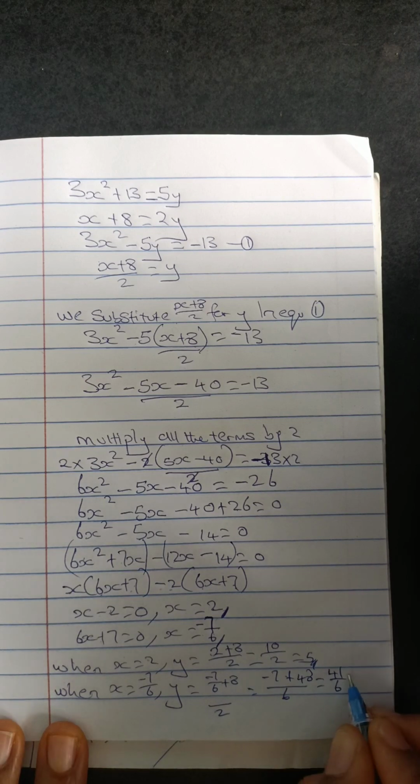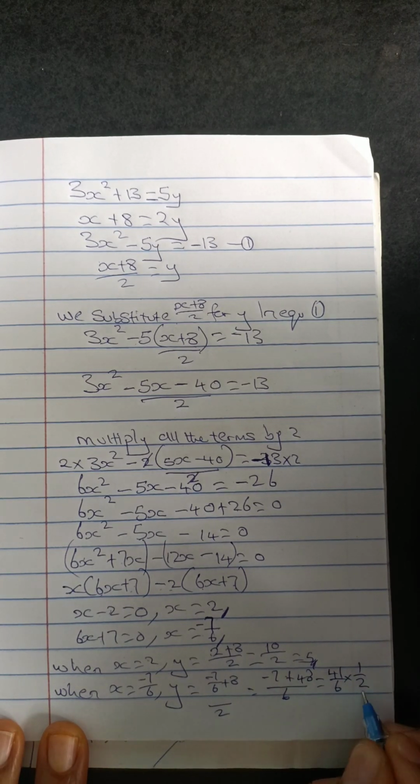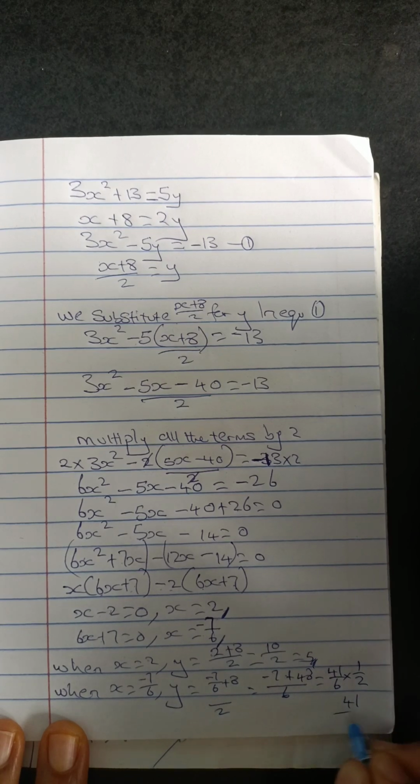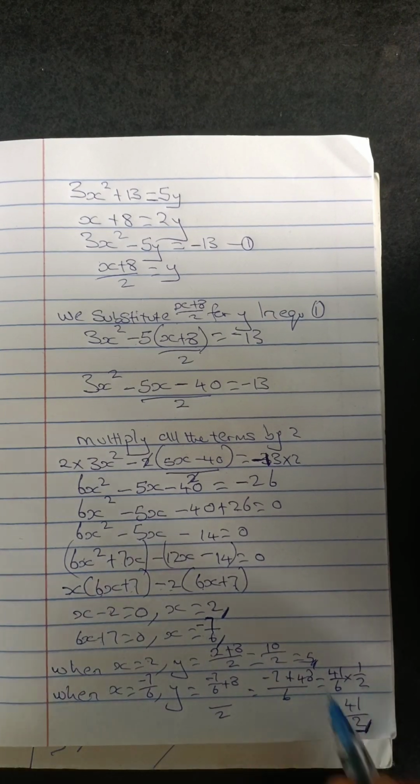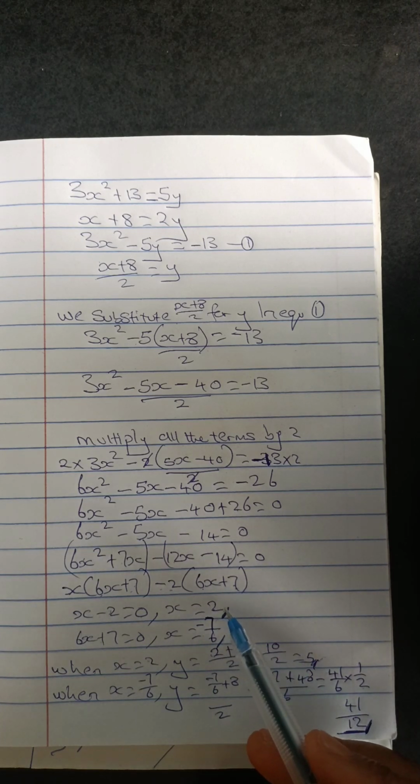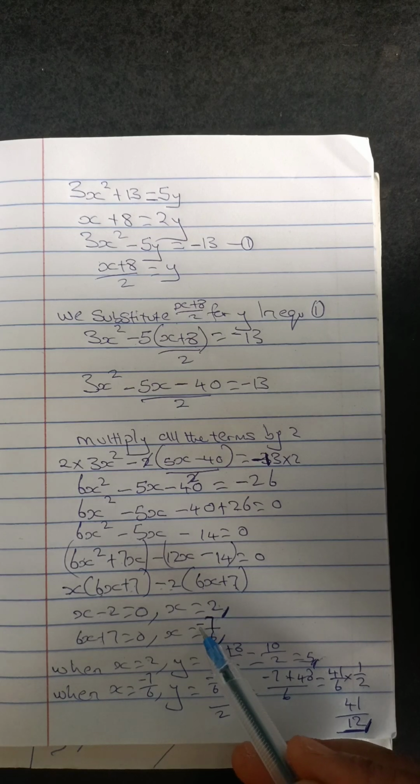Let's not forget our 2. So we times by 1 over 2. 41 times 1 is equal to 41 over 6 times 2, 12. So this is the second value for y. This is the first value for y, 5, and 41 over 12. Then the values for x are 2 and minus 7 over 6.